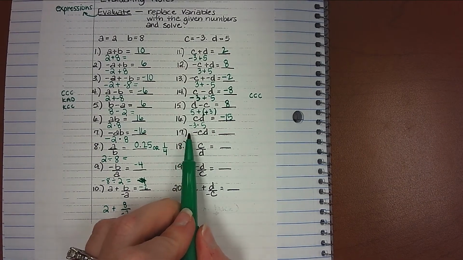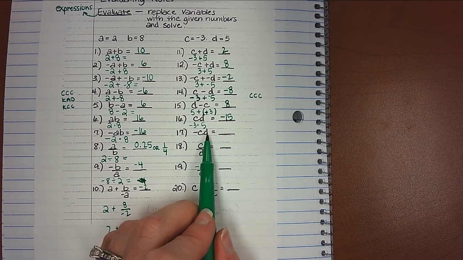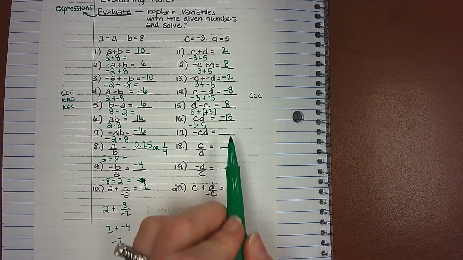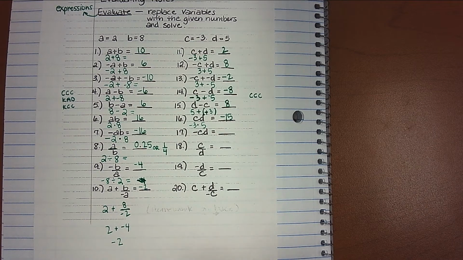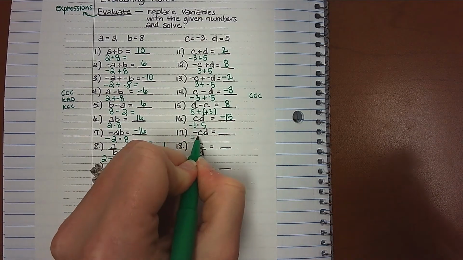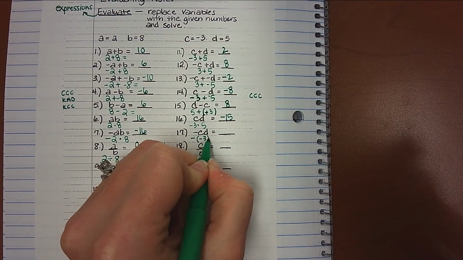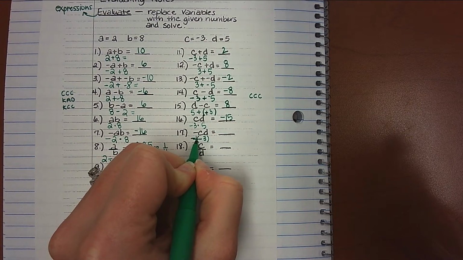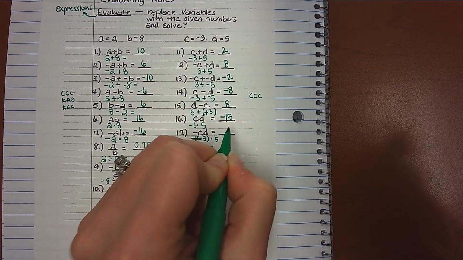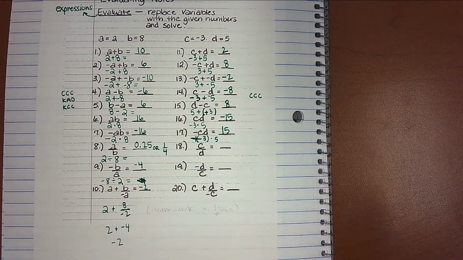Number 17 says the opposite of CD. Knowing what we just did, we really could just take the opposite of -15 and get 15. But let's plug in our numbers and see if it still works. We've got the opposite of -3, which is +3, and then times 5. 3 times 5, they're both positive, so my answer is positive 15.